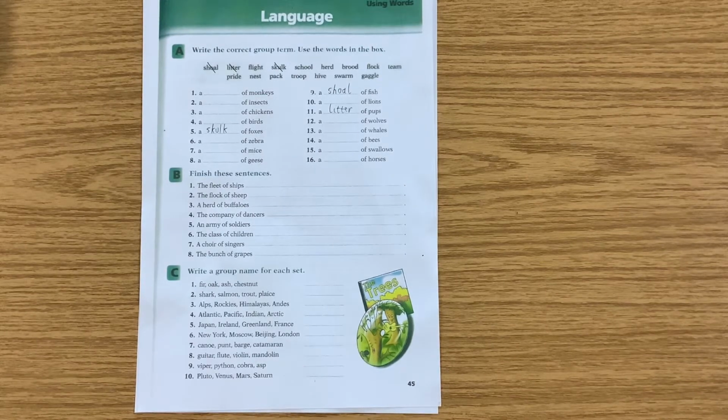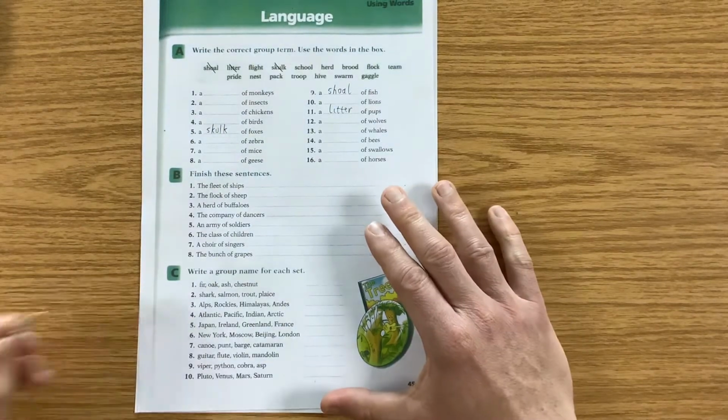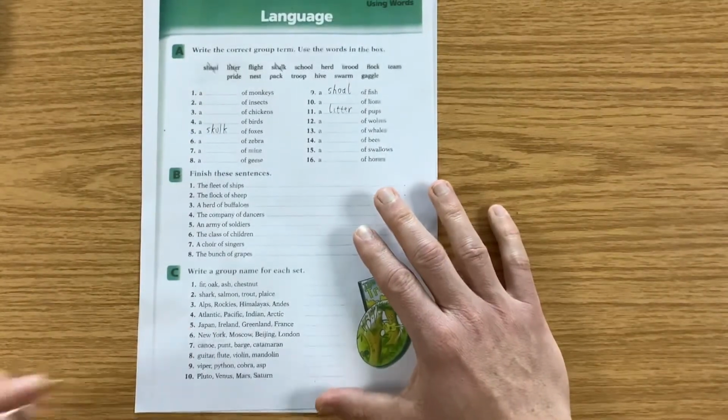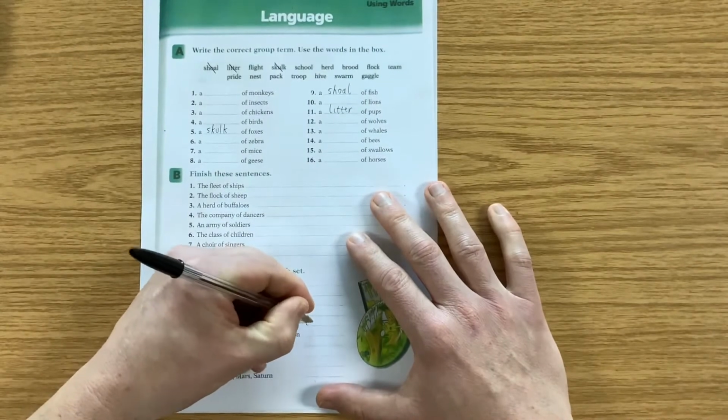So Japan, Ireland, Greenland, France, of course, are countries.